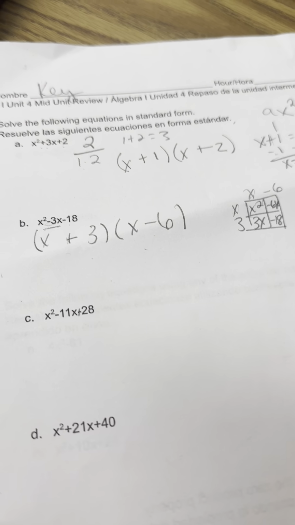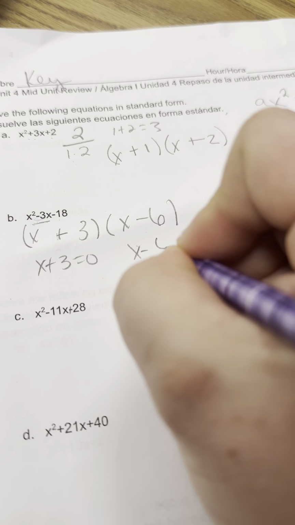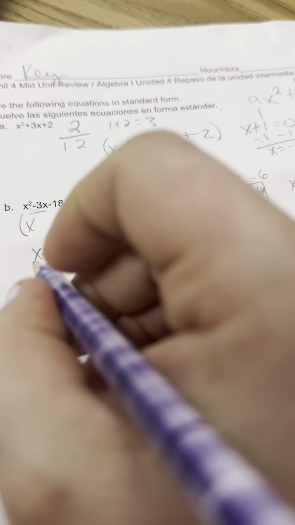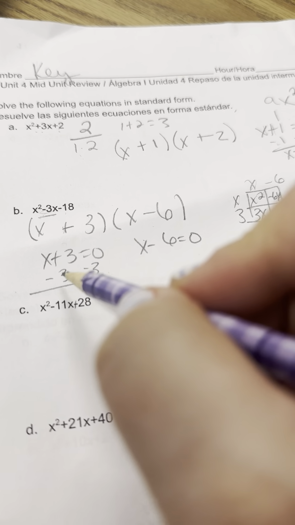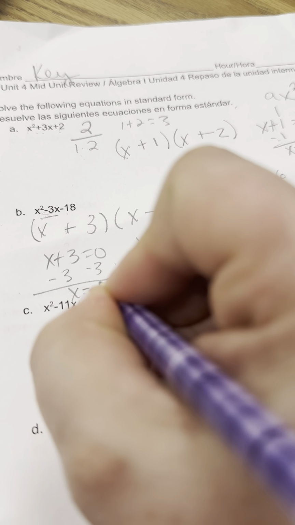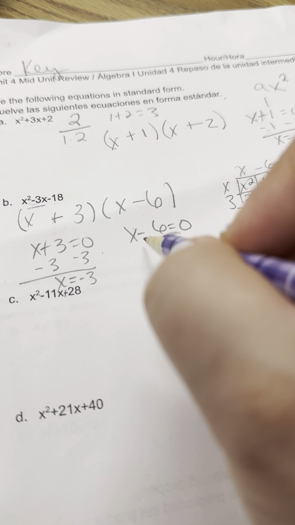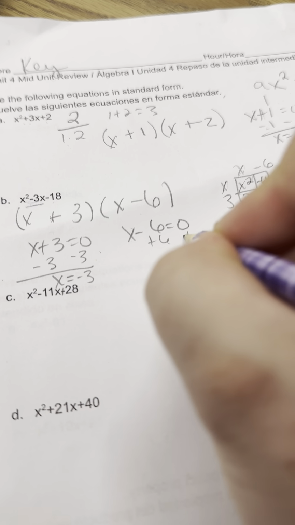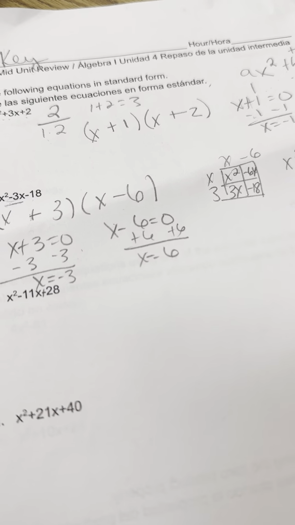Again, I need to solve this. x plus 3 equals 0. x minus 6 equals 0. I'm subtracting 3 since I'm adding 3. What I do to one side, I have to do to the other. So this ends up being x equals a negative 3. Here I'm subtracting 6, so I need to add 6. What I'm left with is x equals 6.